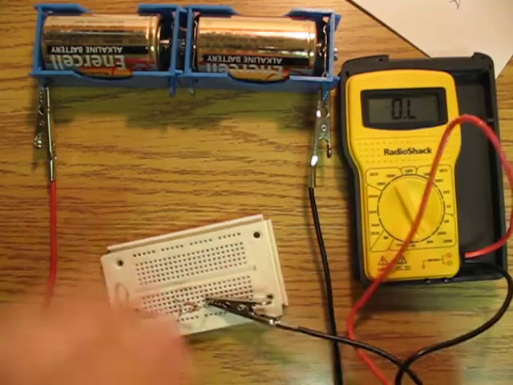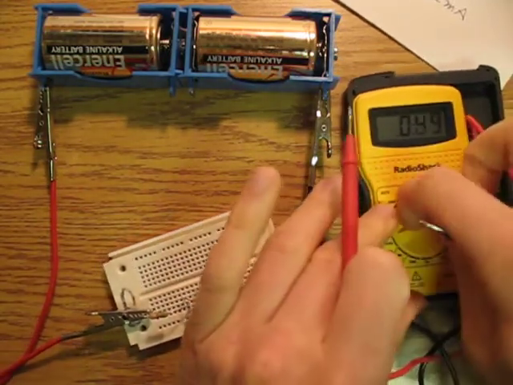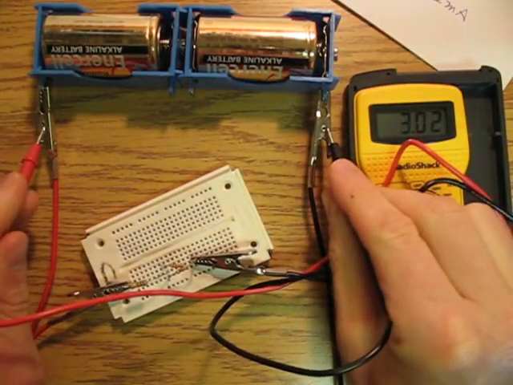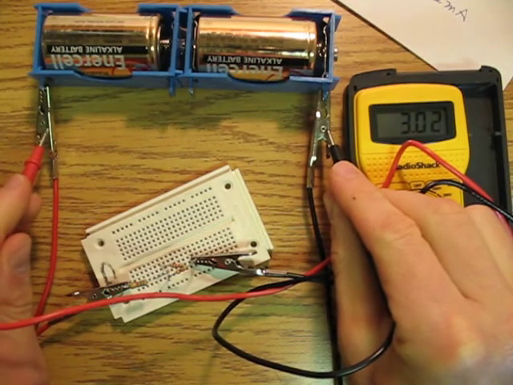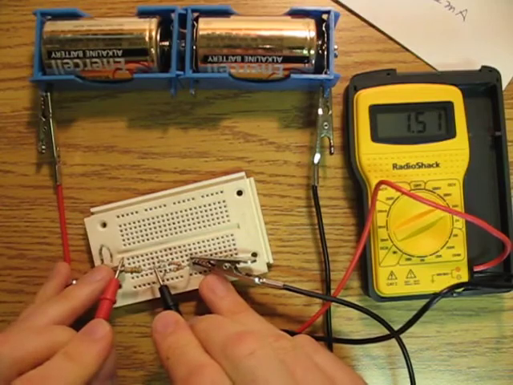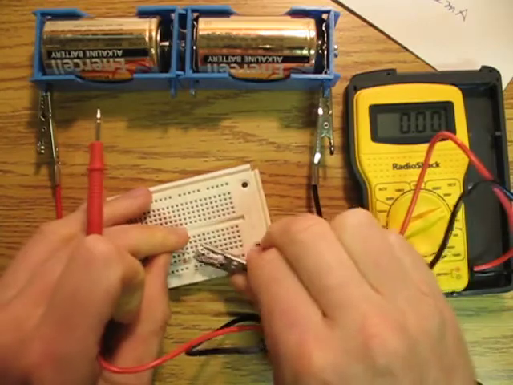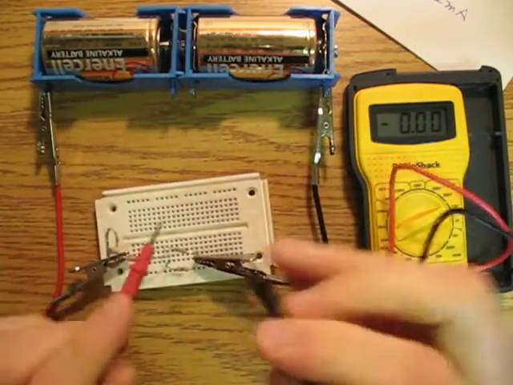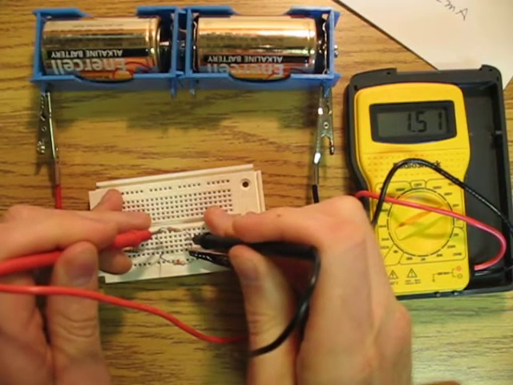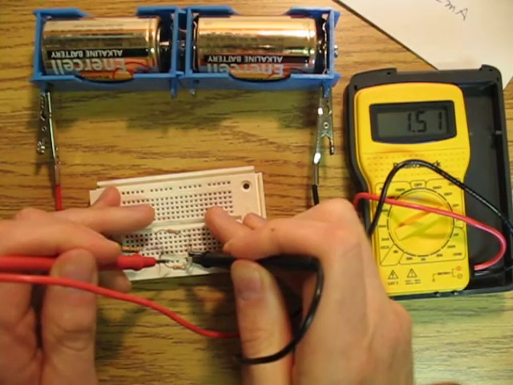Here, if I go to volts, this should be 3 volts, and it is. This should be 1.5 volts, and it is. Over on this one, I kind of mangled those together. This resistor all on its own should have 1.5 volts, and it does. And this resistor here should have 1.5 volts, and it does.